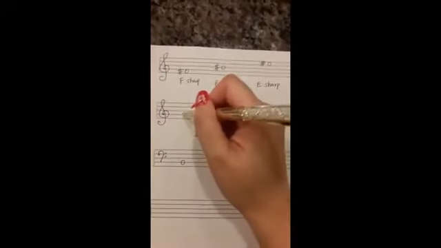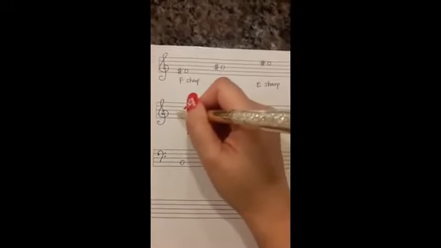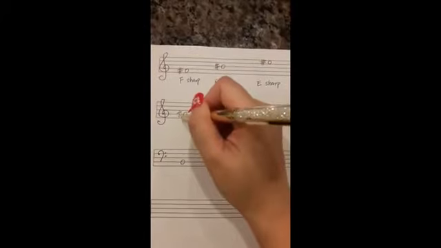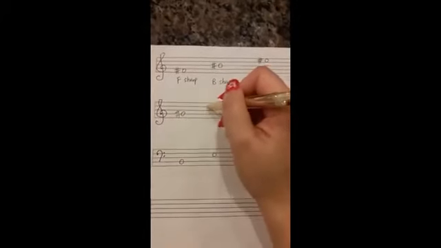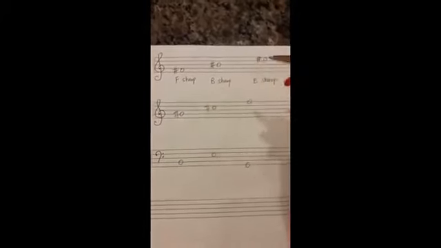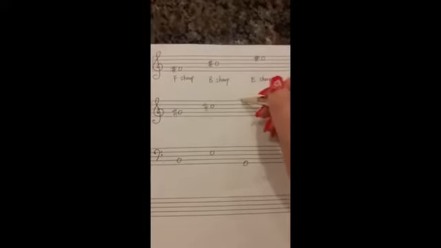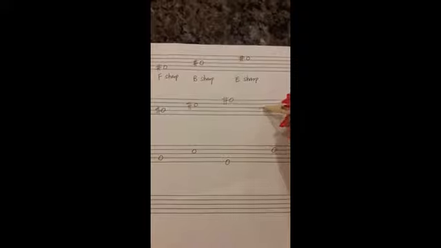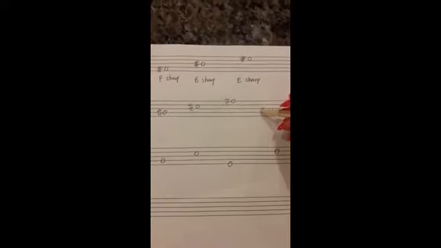If it's treble clef, this is G. G sharp will be this. This is C. C sharp will be this. F, so F sharp will be this. A sharp will be this.